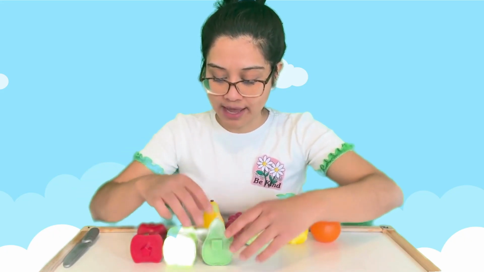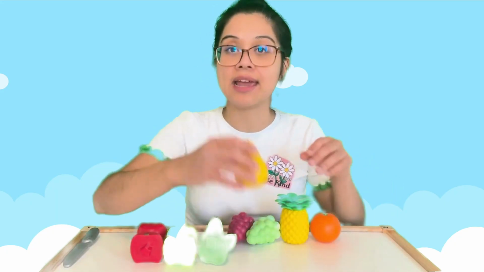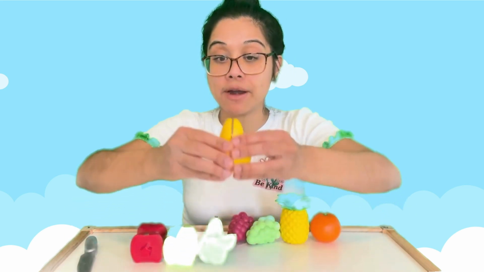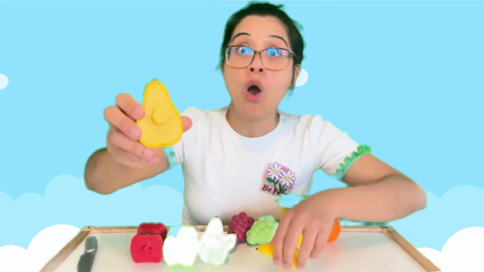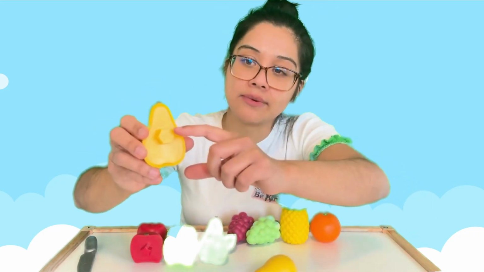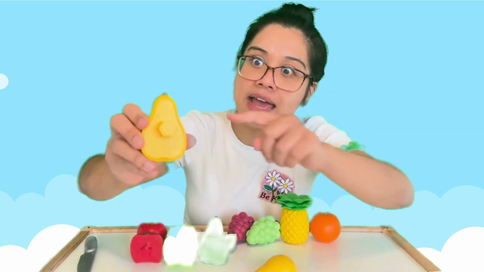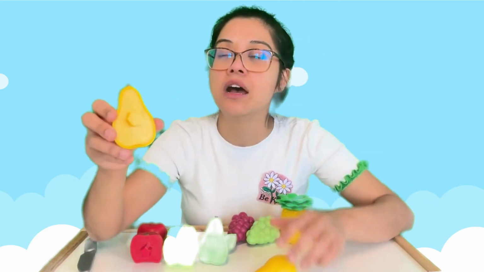All right, let's do the next pair as well. Okay, it's the yellow one. Okay, cut. What is this? Whoa, let's count the sides. 1, 2, 3, 4, 5, 6 sides and 1, 2, 3, 4, 5, 6 vertices.